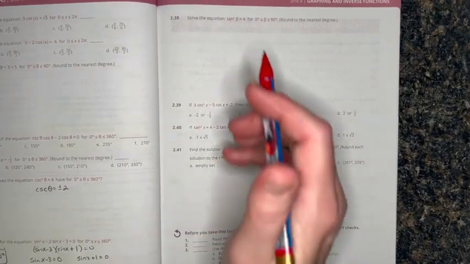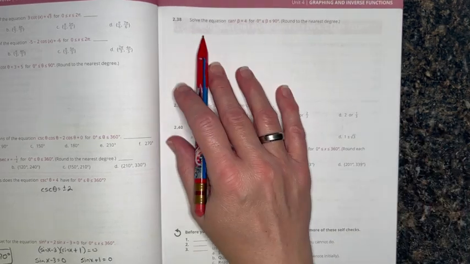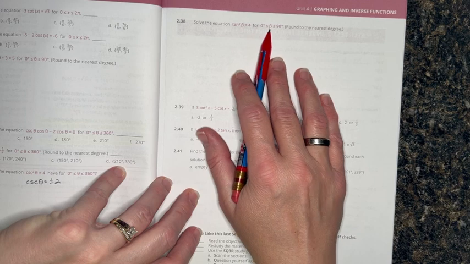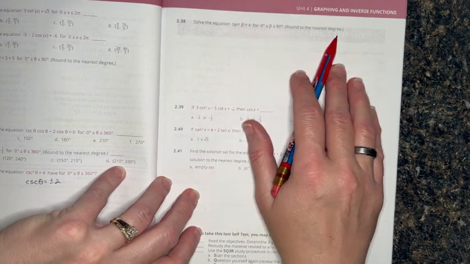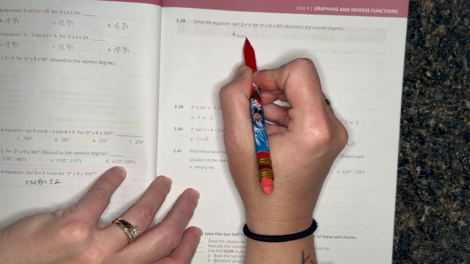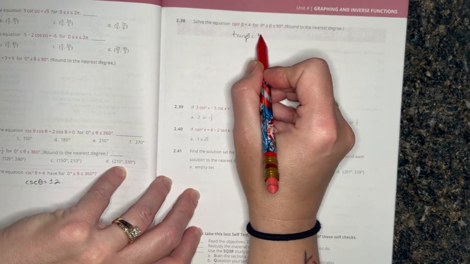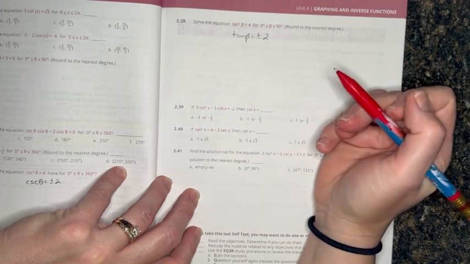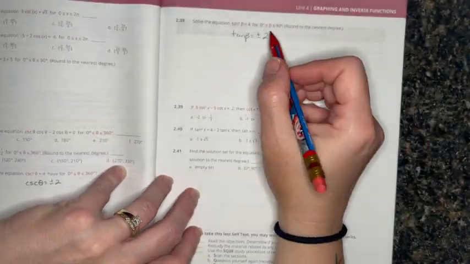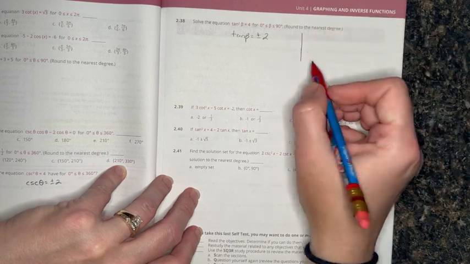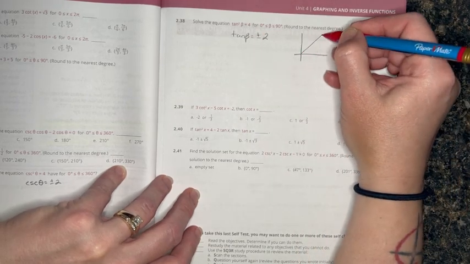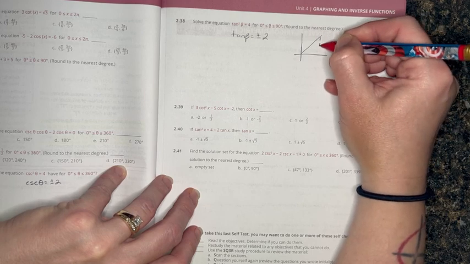Let's take a look at problem number 38. Solve the equation tangent squared of beta equals 4 for 0 to 90 degrees, round to the nearest degree. Okay. So I'm going to take the square root and find that tangent of beta is equal to plus or minus 2, right? Take the square root of both sides. And now we have to think. We want between 0 and 90. I'm going to have to set up a thing, right? The tangent is 2. This is my angle.